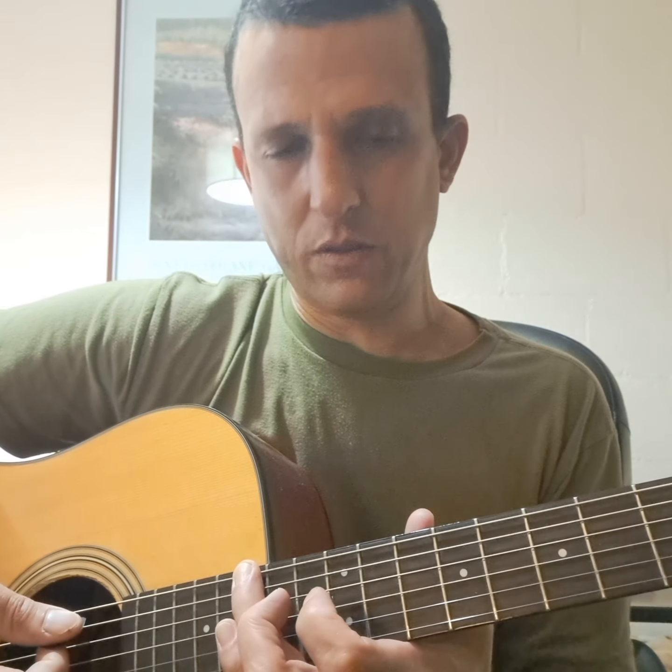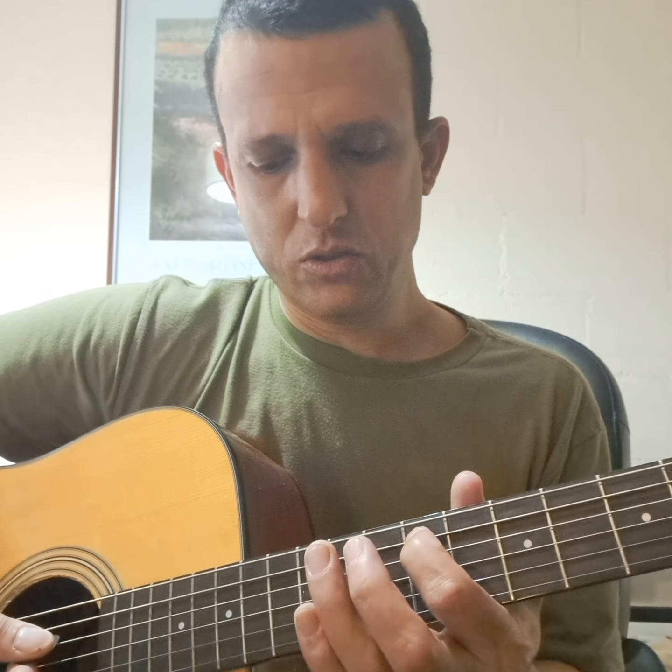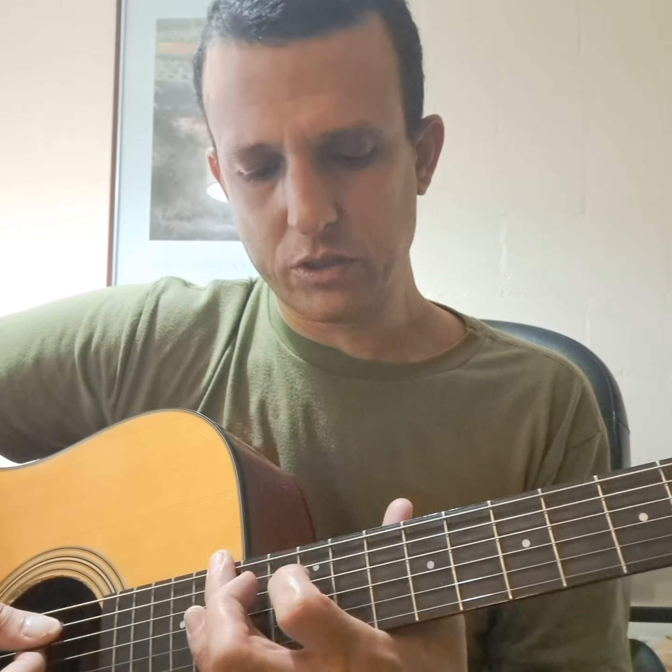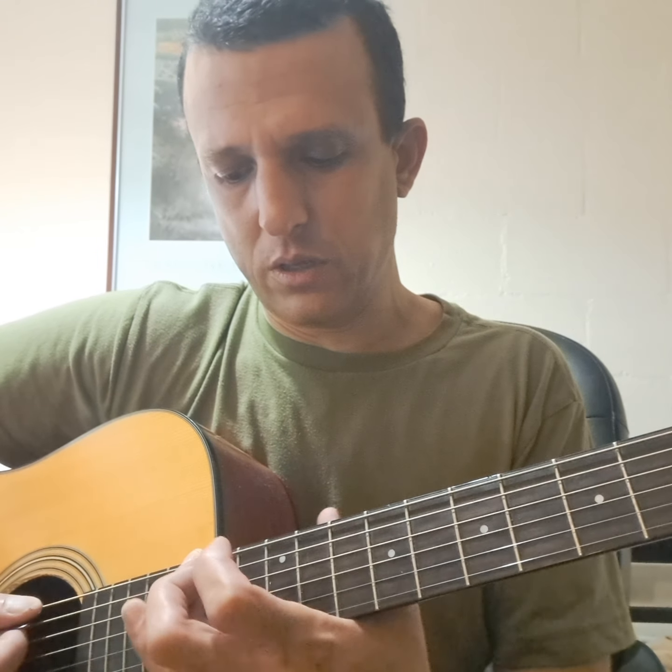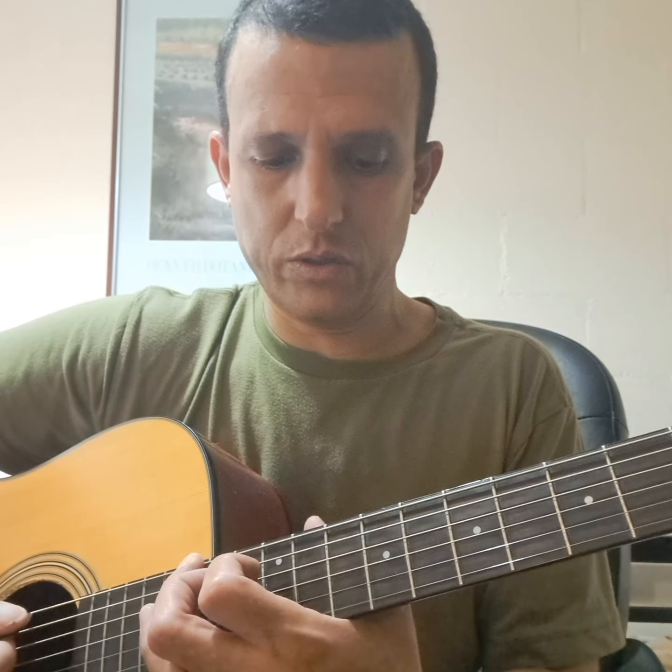This is a G note, which is the same as this G note up here on the 15th fret. So the 10th fret on the A string is a G note, and the 15th fret on the E string is an A note. So they're both the same. So that would be an A major chord.